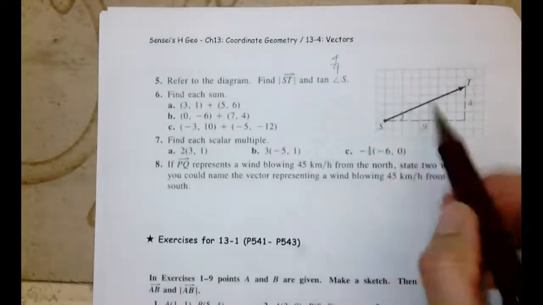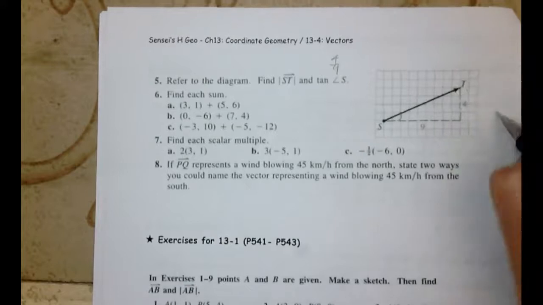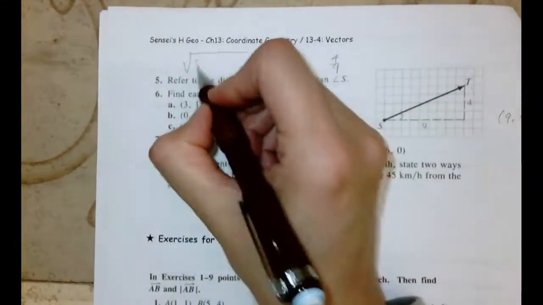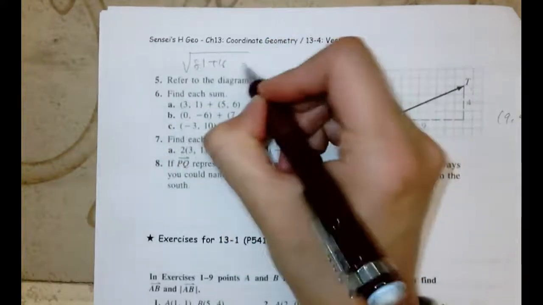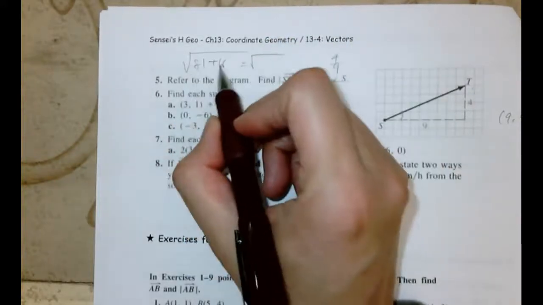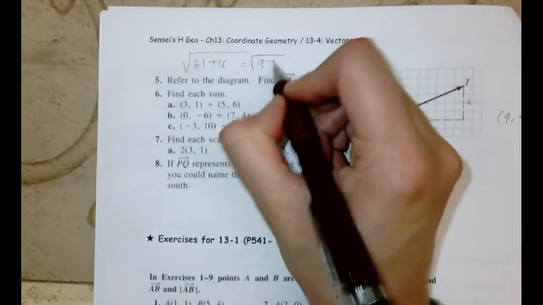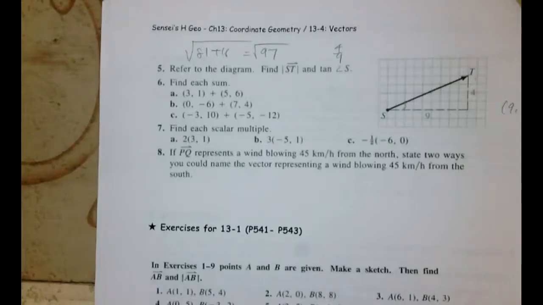And this vector is 9 and 4, so the distance is square root of 81 plus 16, which is square root of 97, and 97 is prime, yeah, so that's it, square root of 97.